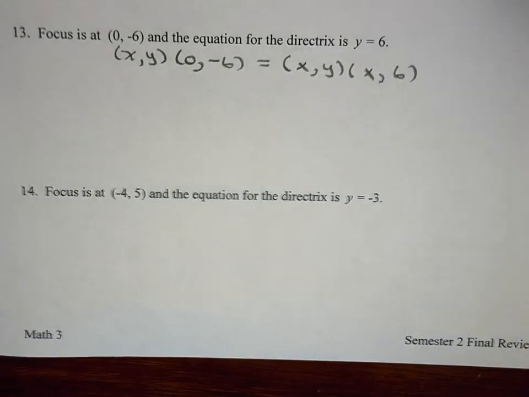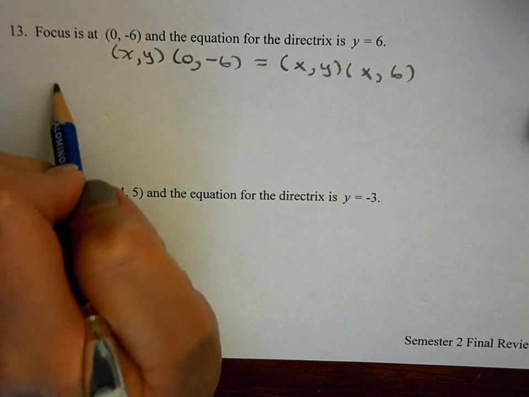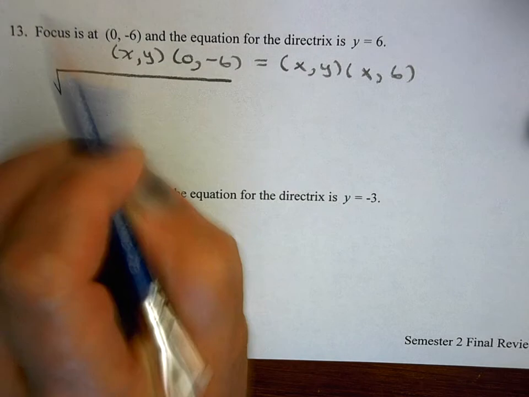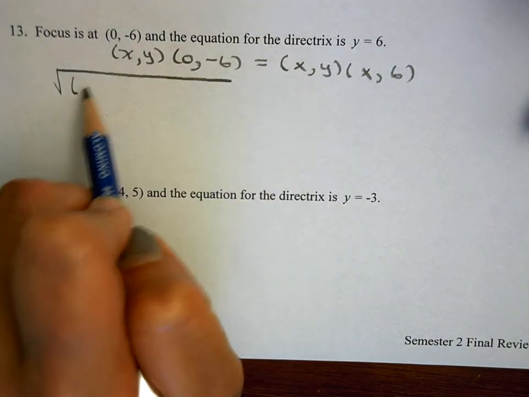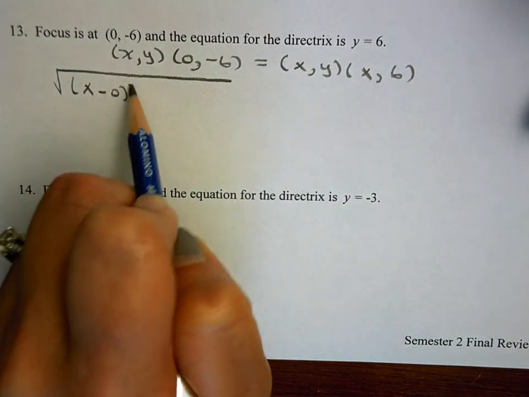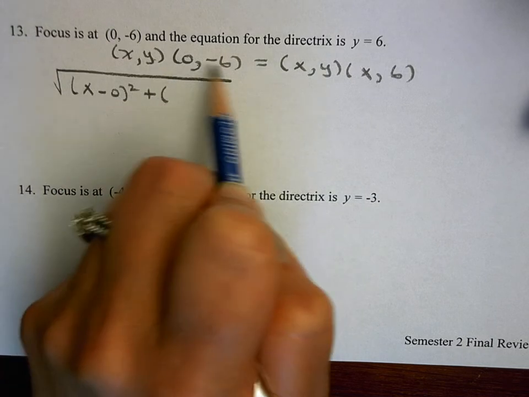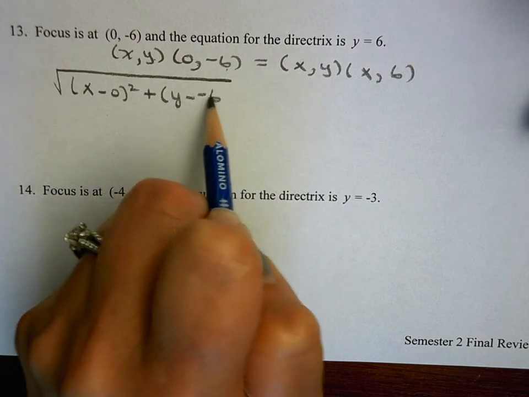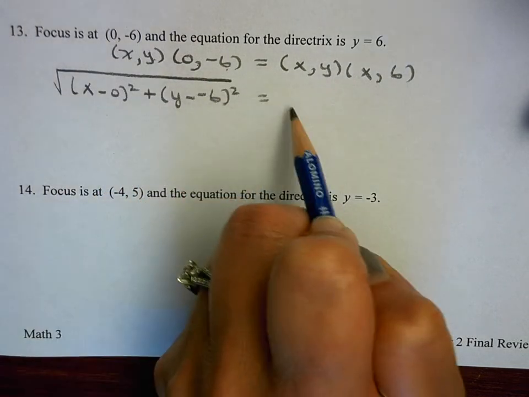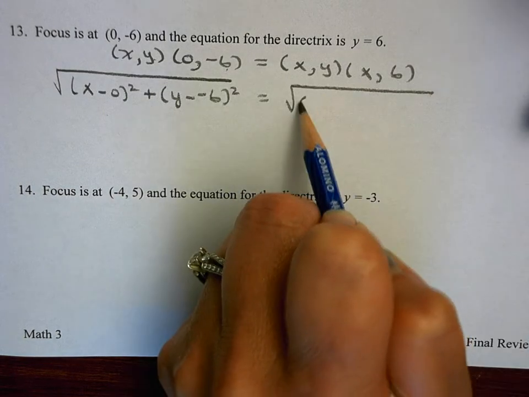And then I'm using that square root formula above, so we're going to do square root. And then we subtract the x's, and then subtract the y's. And then do the same to the other side.